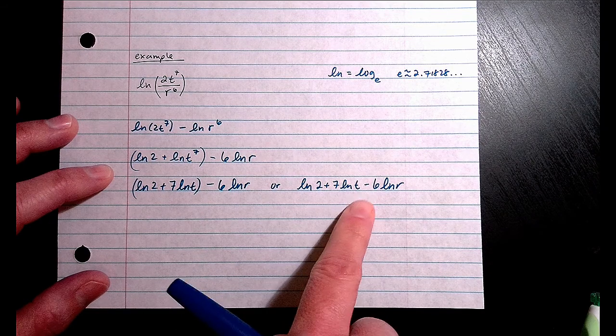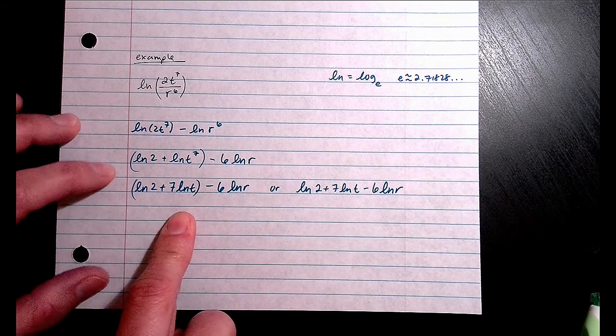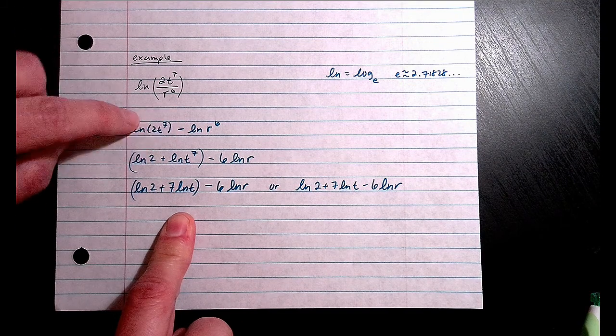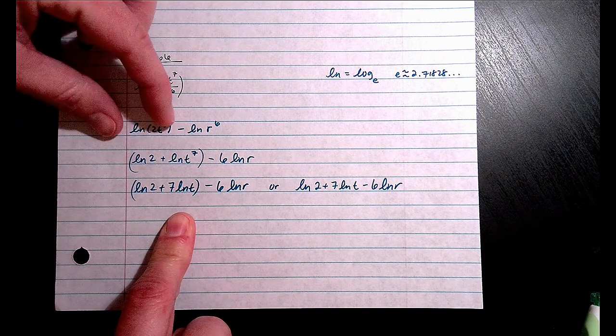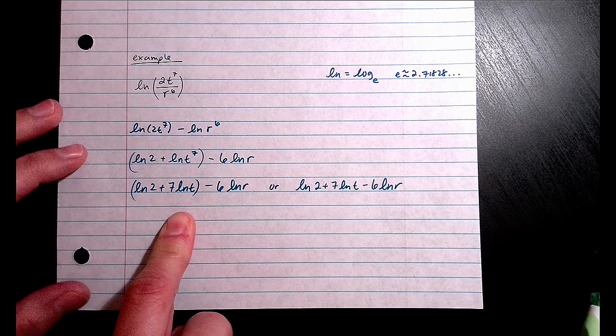You have to be careful with subtraction, though. So if you just want to be cautious, go ahead and put parentheses on this first log quantity that we expanded. That guarantees that those elements will come back together in that log when we learn how to put these back together.